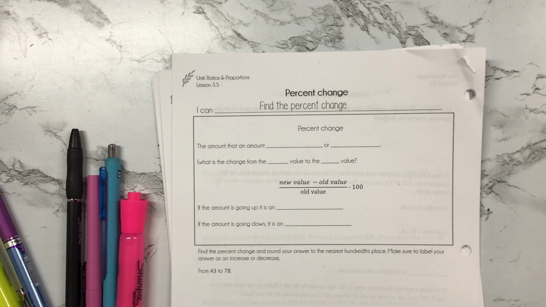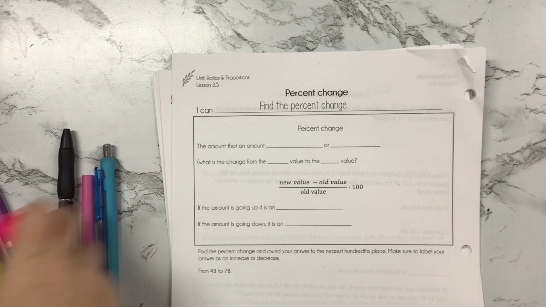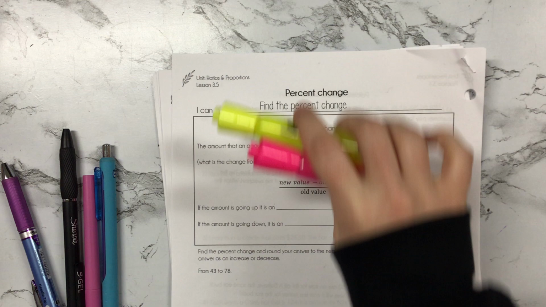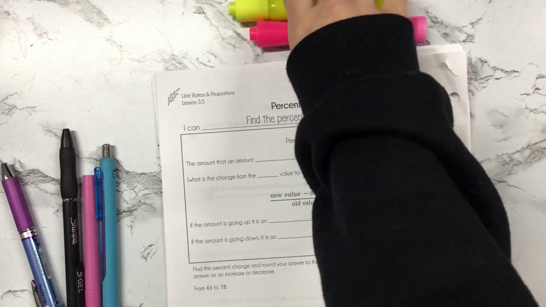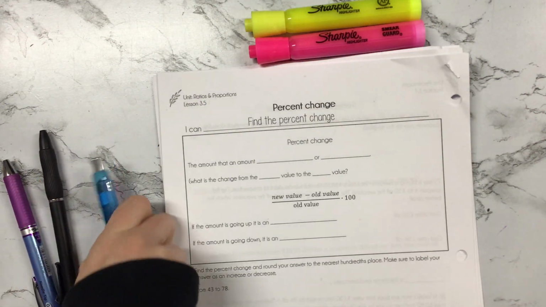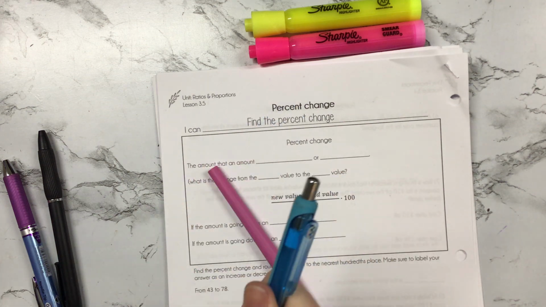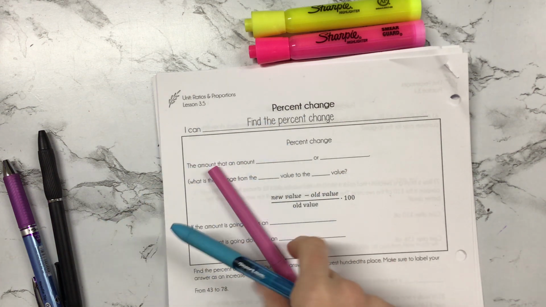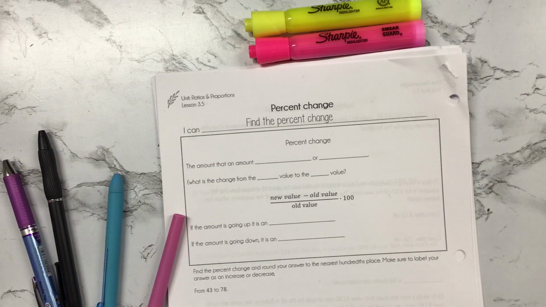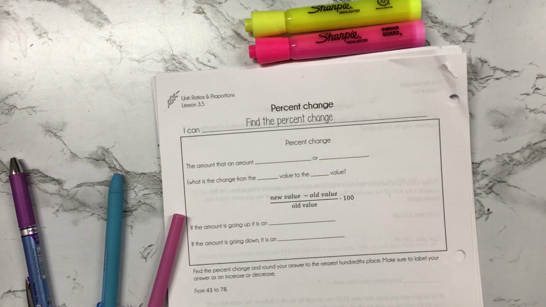And if you're someone who likes to color code and highlight with me, and you want to match the colors, I'm going to have a yellow and a pink highlighter. I don't have a yellow pen that will show up when I write on it, so I'm going to use blue and then pink pen. So if you want colors to match, feel free.